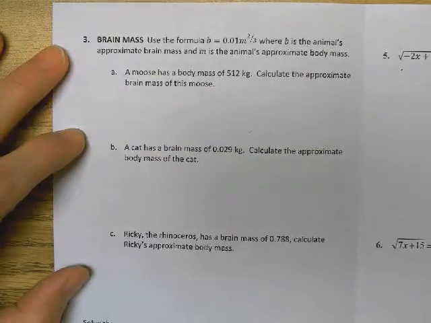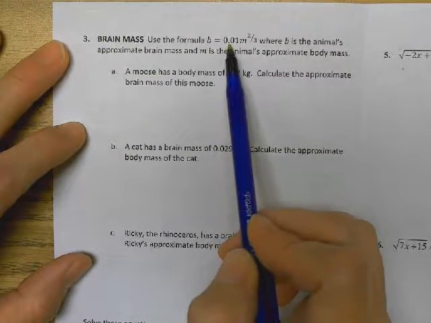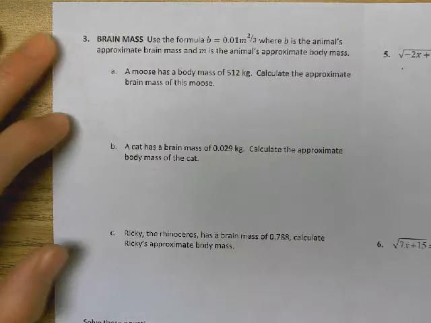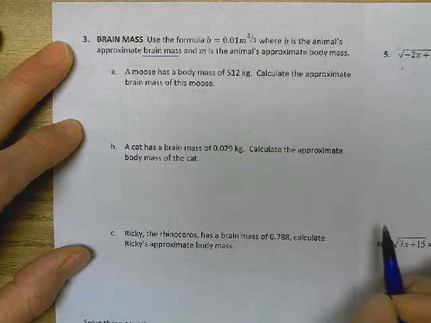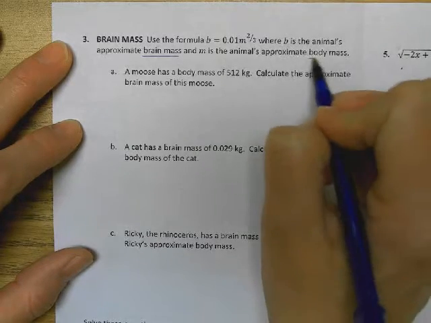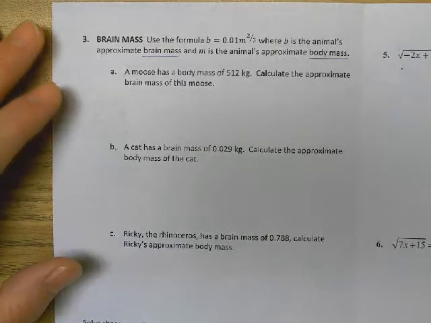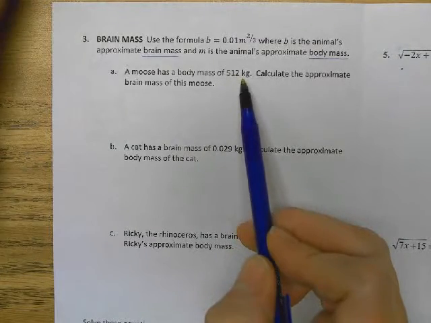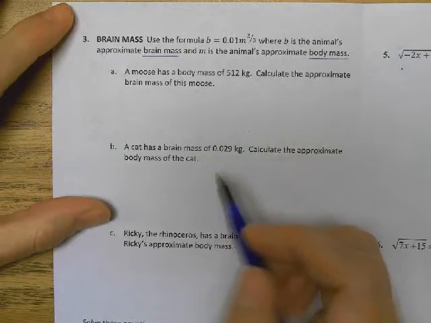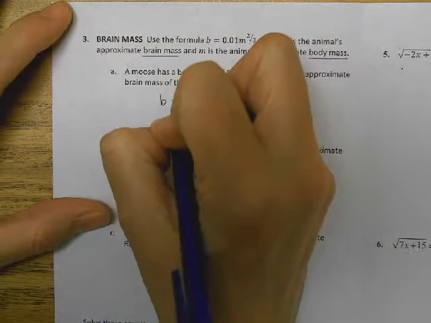Alright, on the inside, we have the formula B is equal to 0.01 m to the 2/3, where B is the animal's approximate brain mass, and m is the body mass. Alright, so a moose has a body mass of 512. Calculate the brain mass of the moose. So brain mass is B.